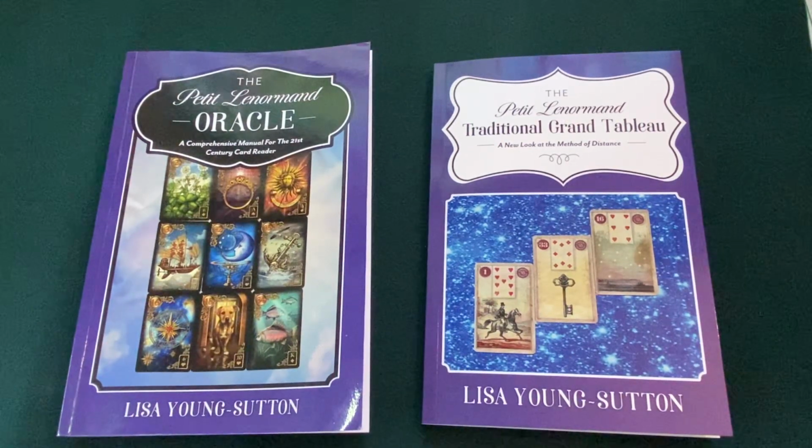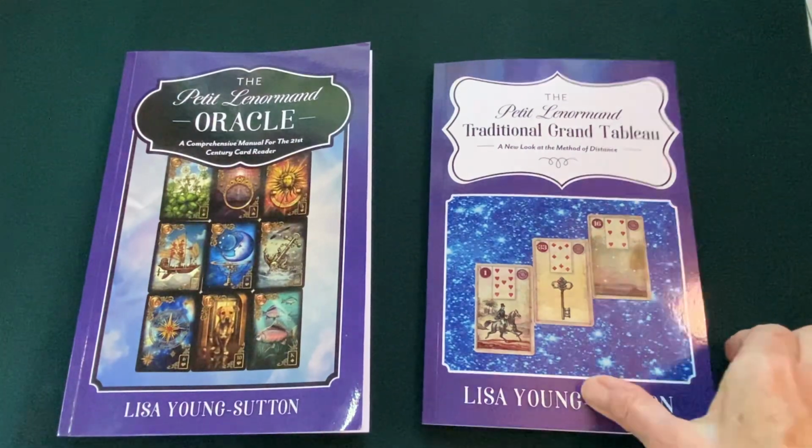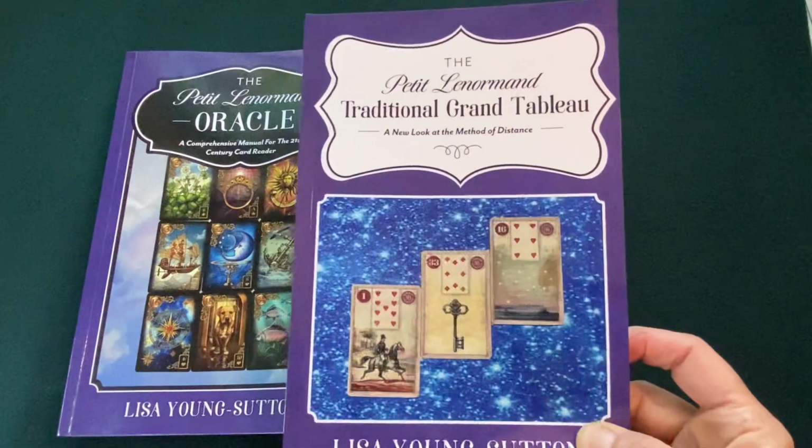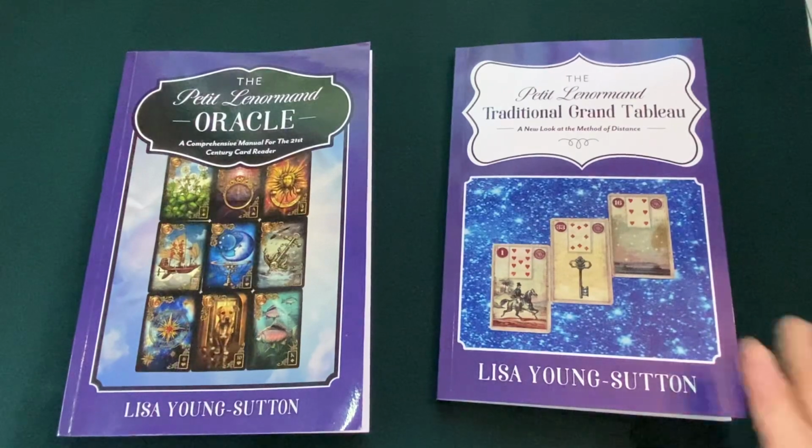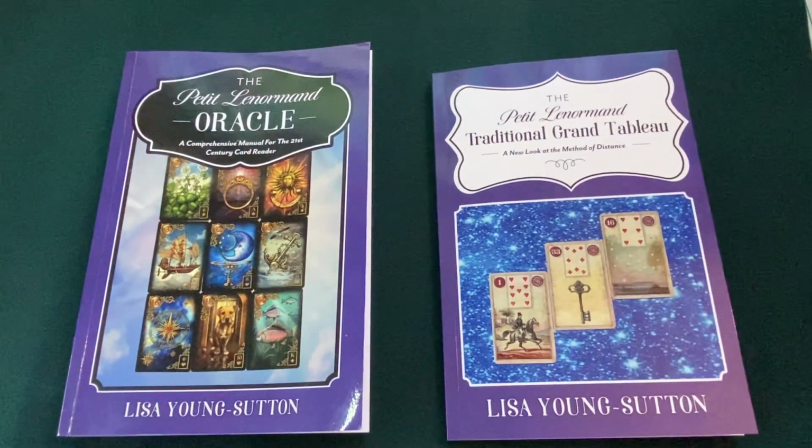In today's video, I would like to show you what you will find in my new book, the Petit Lenormand Traditional Grand Tableau, a new look at the method of distance. Now, my purpose in writing this book was to simplify what so many think is a complicated system, the traditional method of distance, when in reality, I think it's the simplest system there is. It is so clear and straightforward, and it provides you with a clear set of guidelines for tackling the Grand Tableau. When you know exactly what you are looking for in advance, you're less likely to get lost.